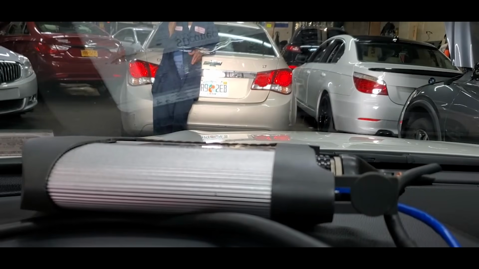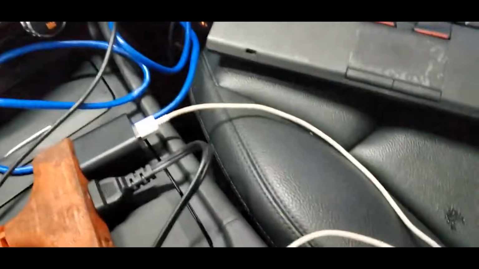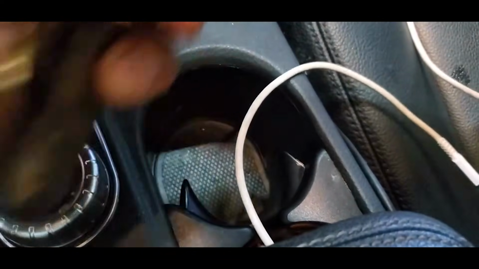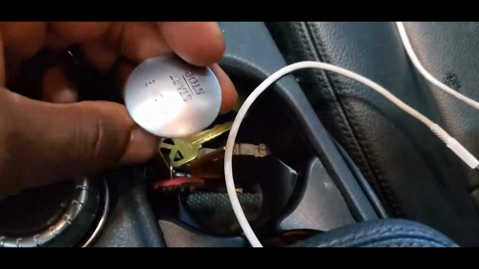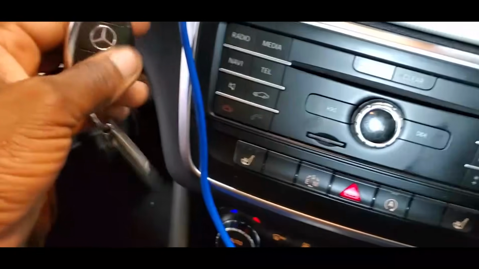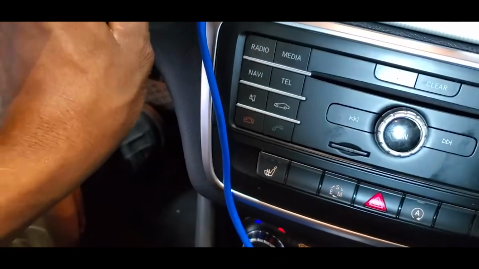But the problem is, it happened with the buttons. When we put the button inside, it doesn't want to work. With the button, it doesn't want to work. So we try using the direct key inside. Sometimes it works, sometimes it doesn't.